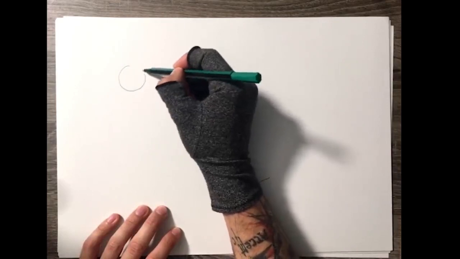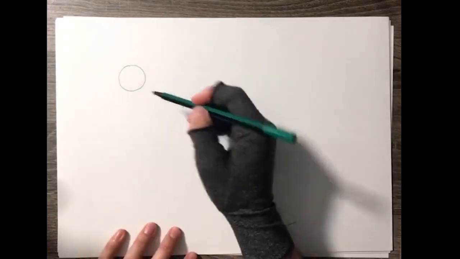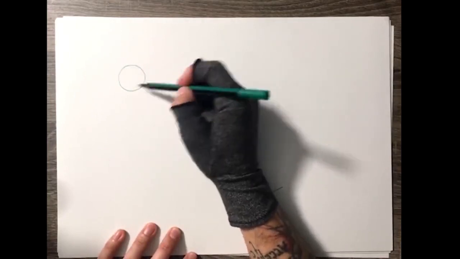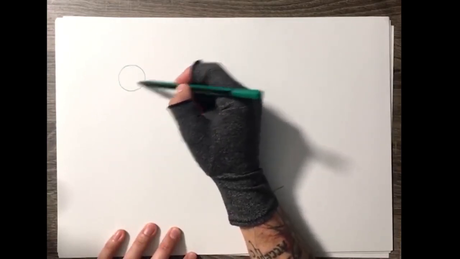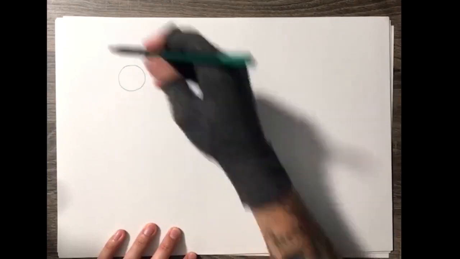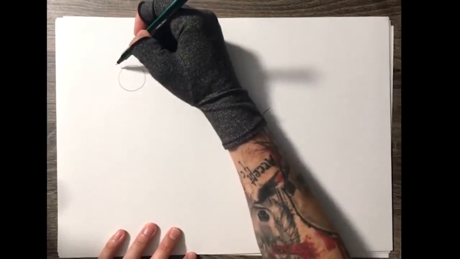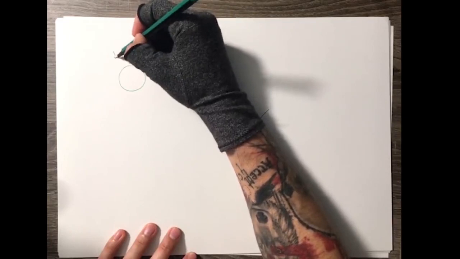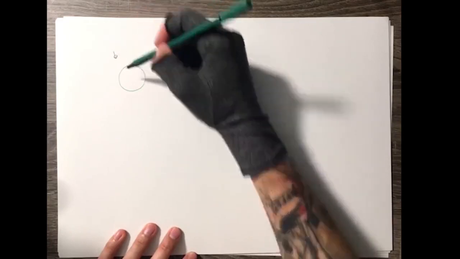So for instance, let's take a sphere again. So we have a sphere, right? If I needed to shade this, and by the way, if you haven't seen the shading videos yet, please check them out, because I'm not going to go over shading entirely in this video.